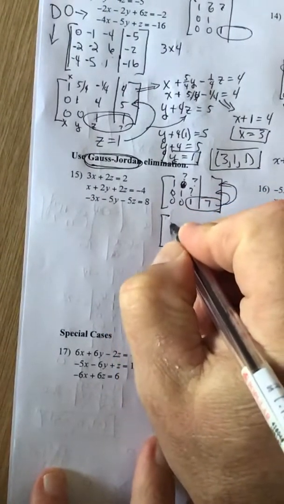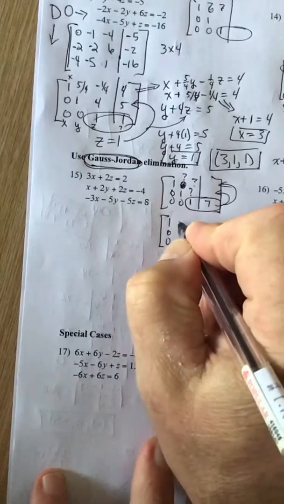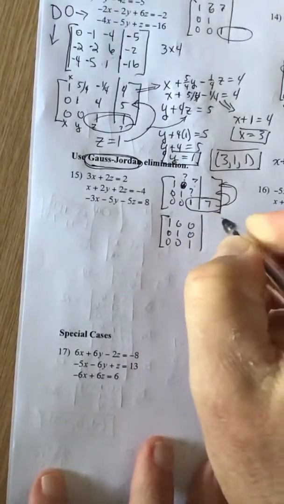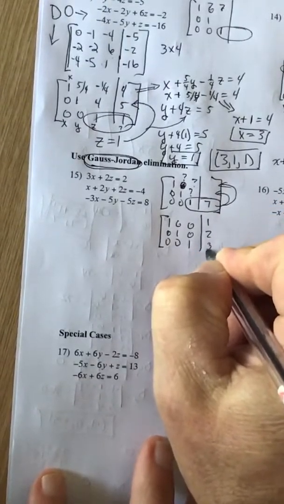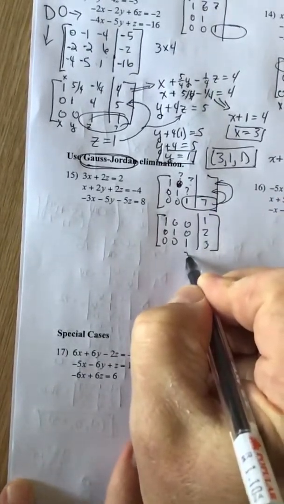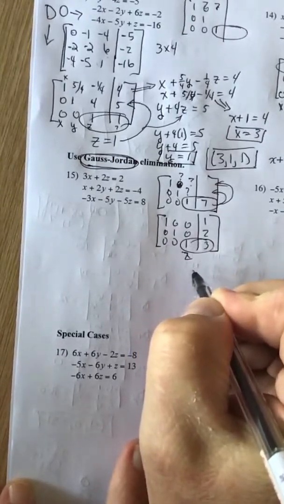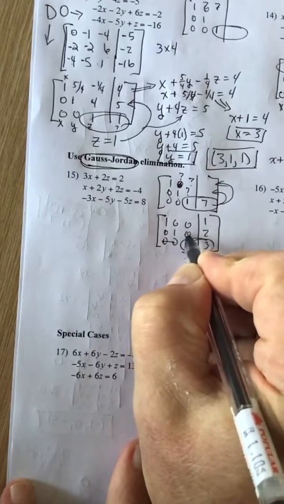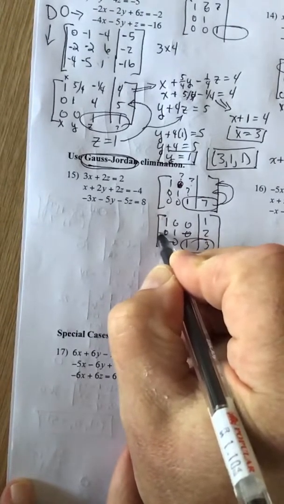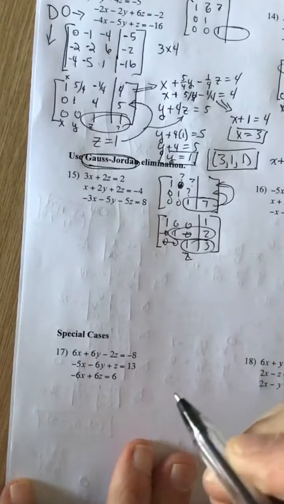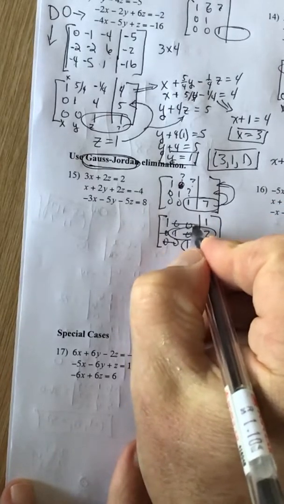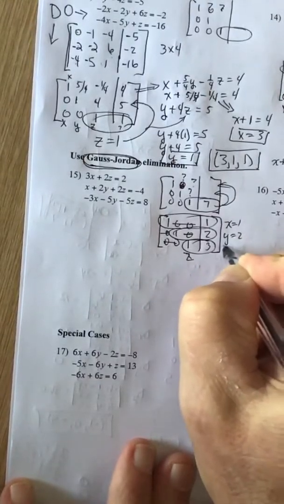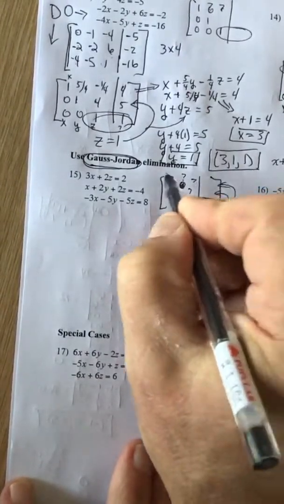But Gauss-Jordan says, okay, do it all the way. Get 1, 0, 0, 0, 1, 0, 0, 0, 1. And then let's say we have answers over here of 1, 2, 3. Okay, see, this is the Z answer. Z is 3 because X and Y are both 0. Here, this is the Y answer because Z and X are 0. That would be Y equals 2. And here, Y and Z are gone, so this would be the X answer. That would say X equals 1, Y equals 2, and Z equals 3.